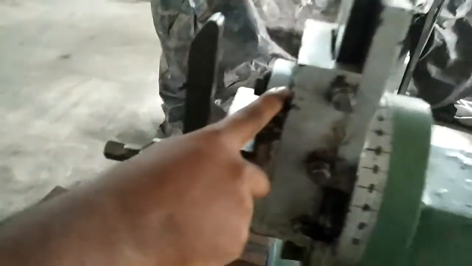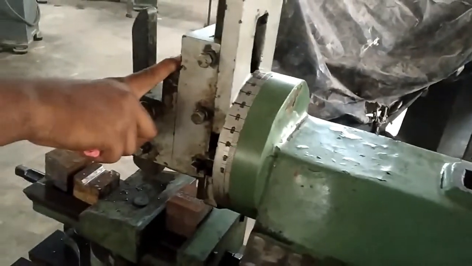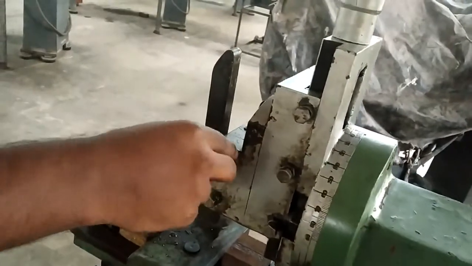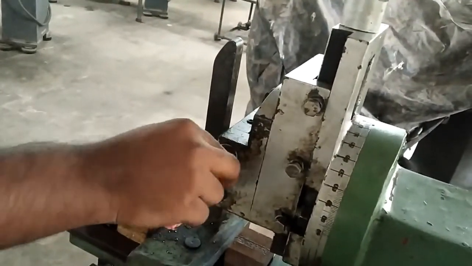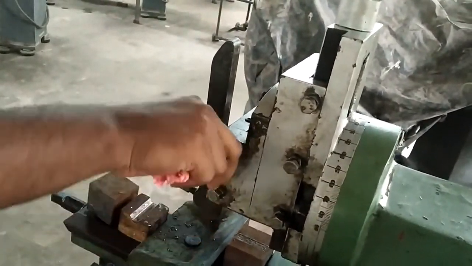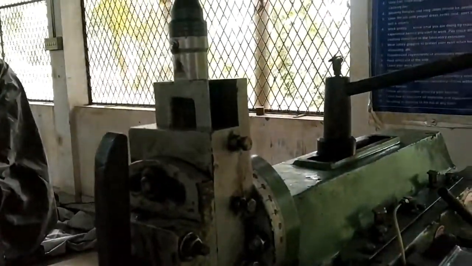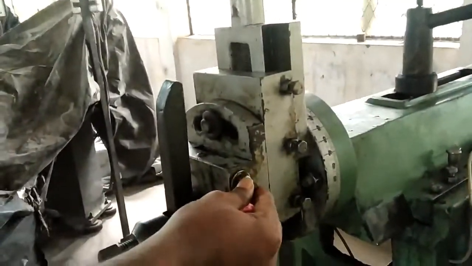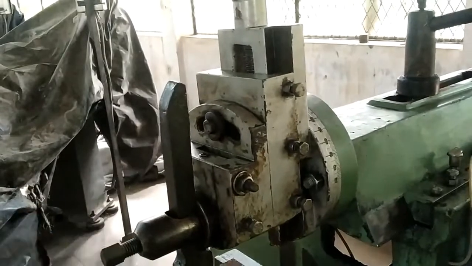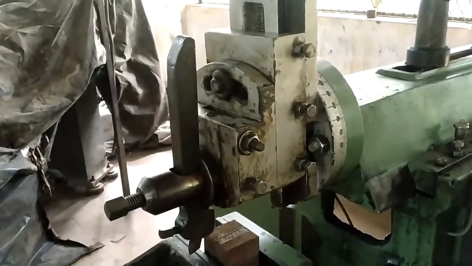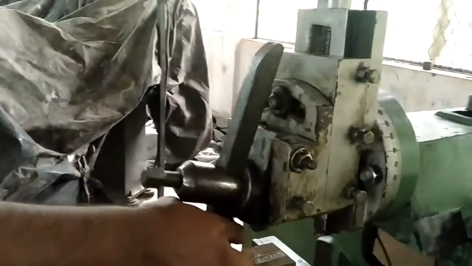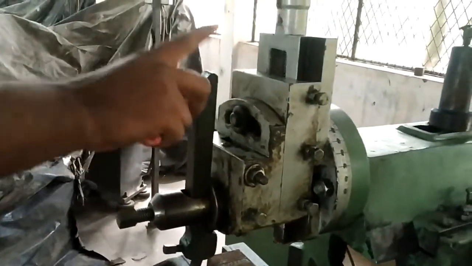Then the next part is the apron. It is attached to the vertical slide via a nut and bolt, which can be loosened in order to provide a slight angular tilt to the cutting tool. This is the clapper block. It is fixed on the apron with the help of a taper pin. The clapper block is used to lift the cutting tool during the return stroke so that no machining takes place at that time. This is the tool post.